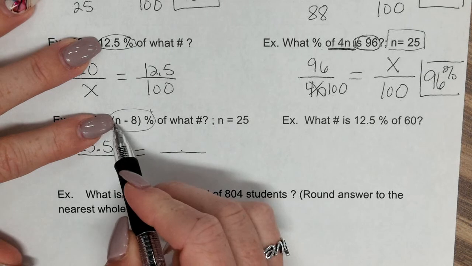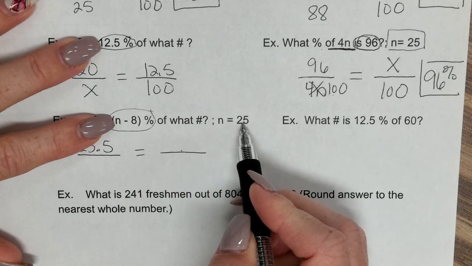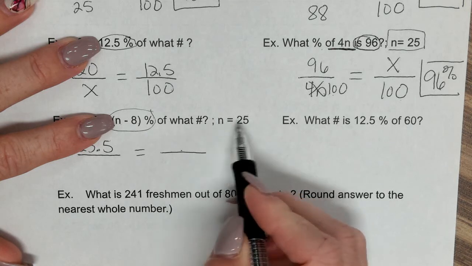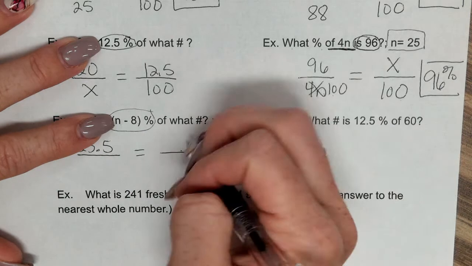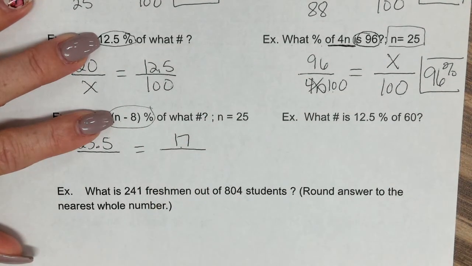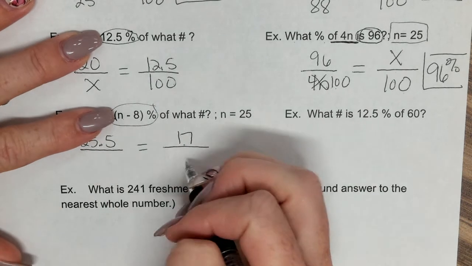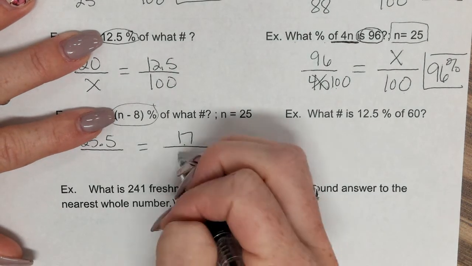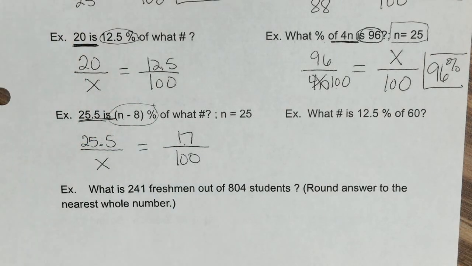Now, can I put n minus 8 or can I go ahead and fill in what n is? Did they tell me what n is? Yes. What is 25 minus 8? 17. So I'm just going to go ahead and put that just to save myself a step. What always goes on the bottom right? So my missing number is the of.